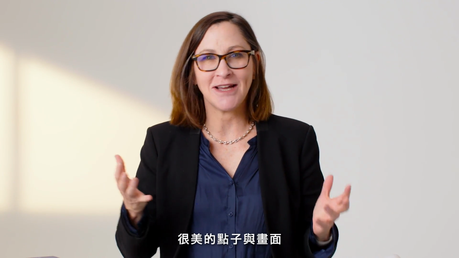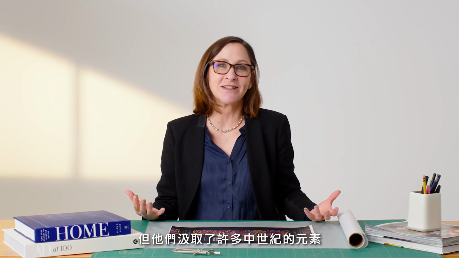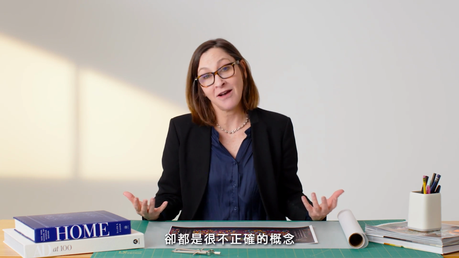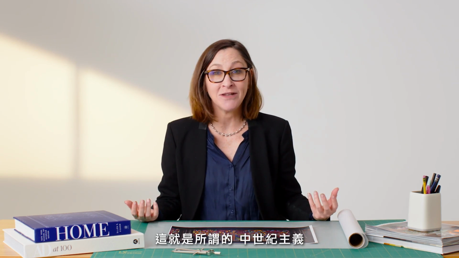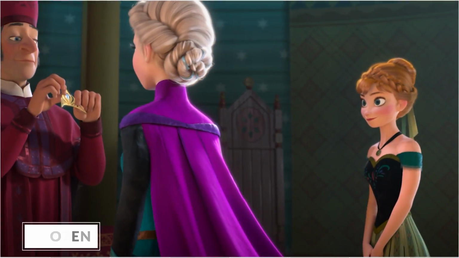Sleeping Beauty is, of course, a fantasy film, and they're trying to pull together a lot of these beautiful ideas and images to create a fantasy world. But they are drawing from a lot of medieval sources and in a way that is highly inaccurate, and that's what we call medievalism. Here's a scene of coronation in Frozen.